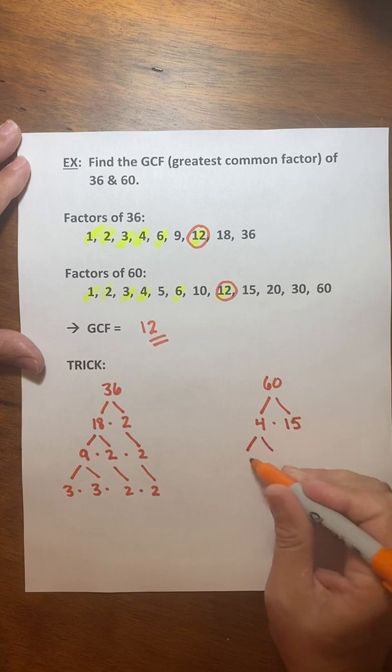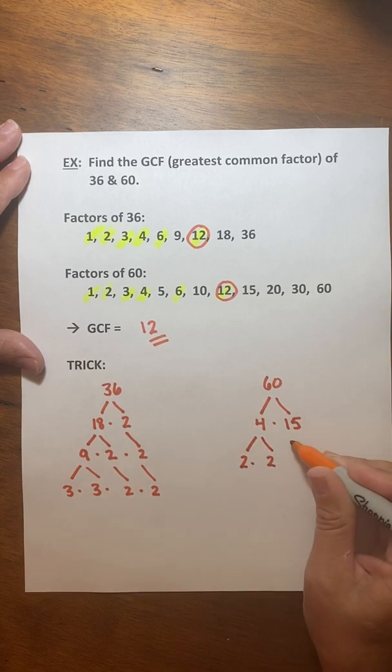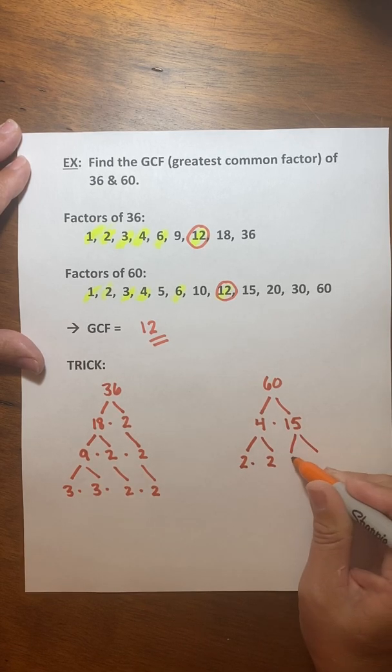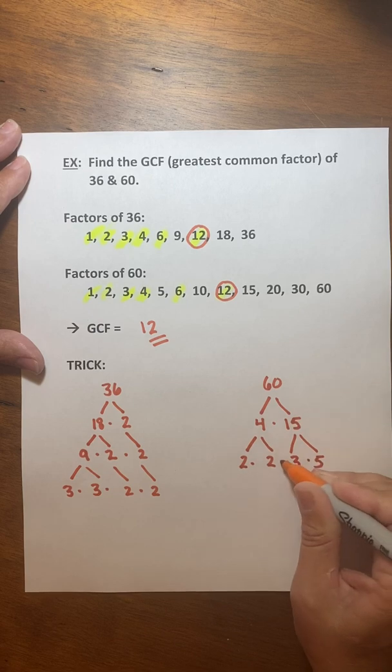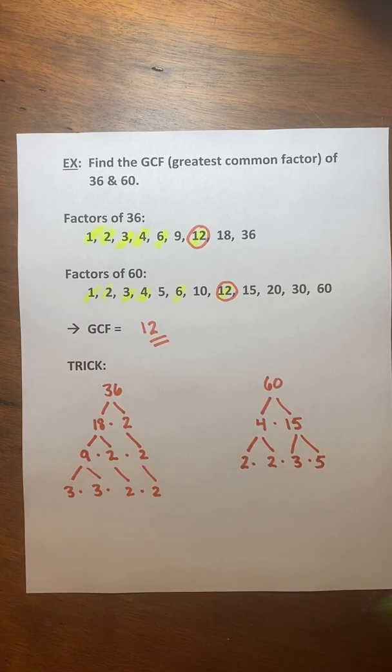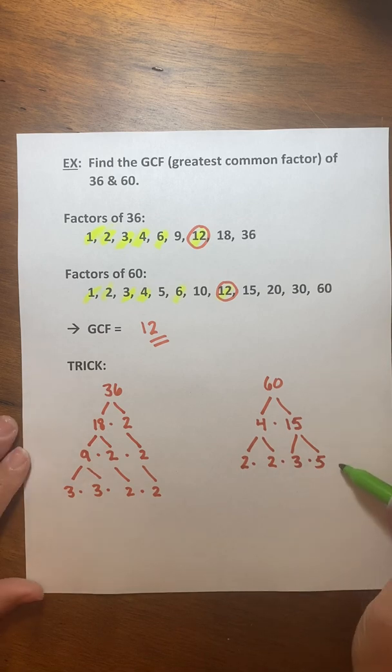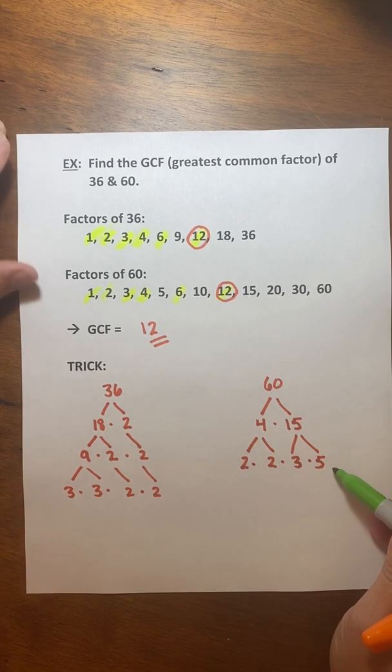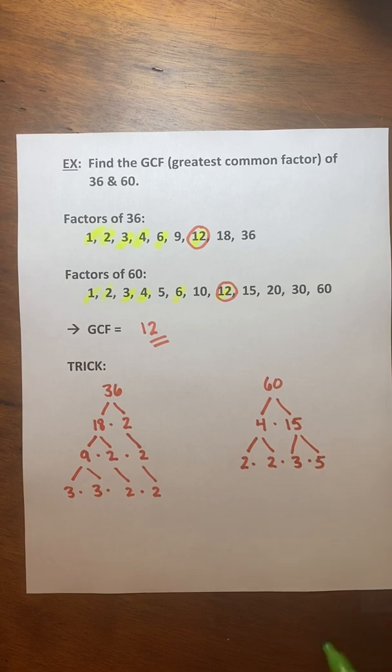Of course, 4 can be broken down into 2 times 2. 15 can be broken down into 3 times 5. So the prime factorization of 60 is 2 times 2 times 3 times 5. And I know I'm done because each of these numbers is prime. That is, the only factors are 1 and themselves.